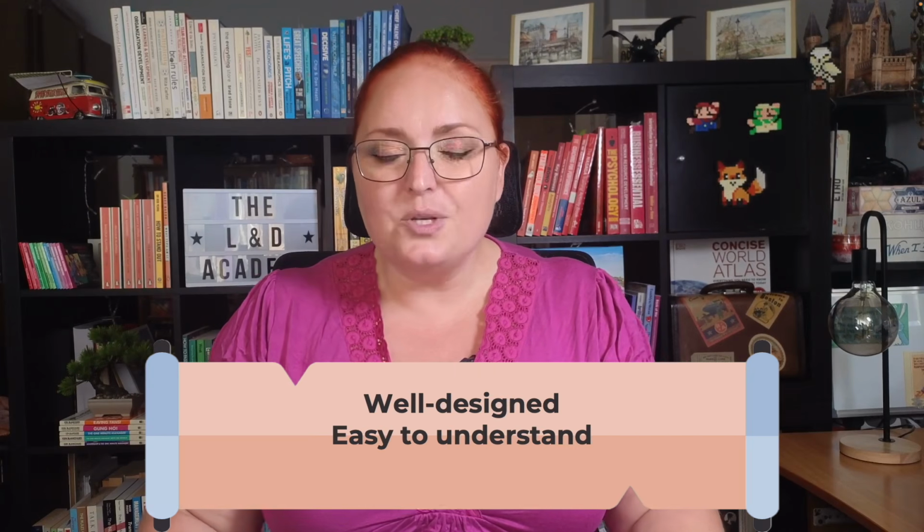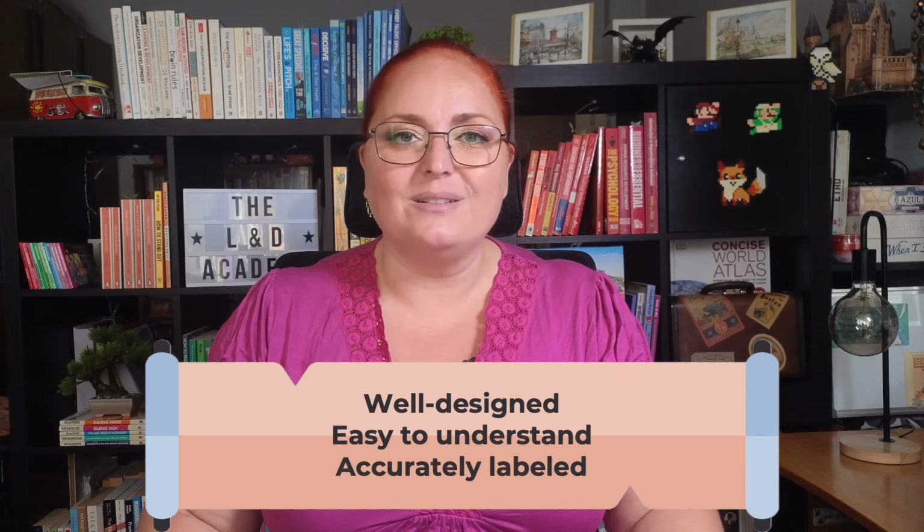All visual aids like graphs, charts, and infographics should be used whenever you want to simplify complex information and data. But you need to be careful too. Any visual elements you use in your slide deck need to be well designed, easy to understand, and accurately labeled.